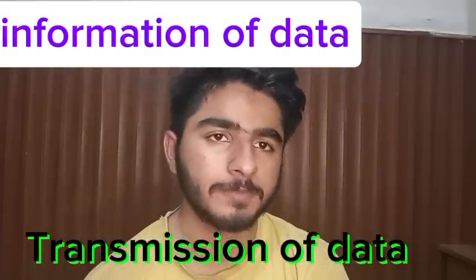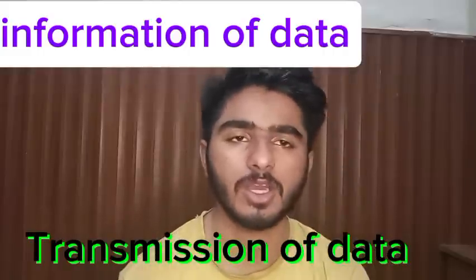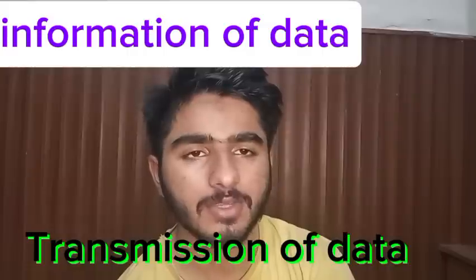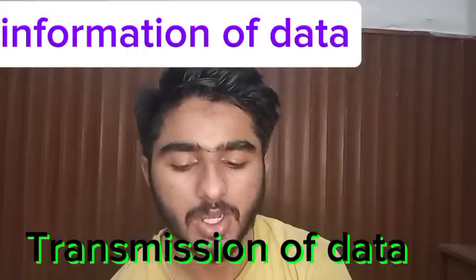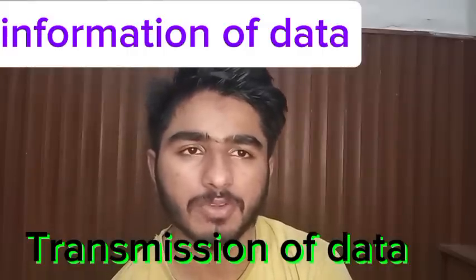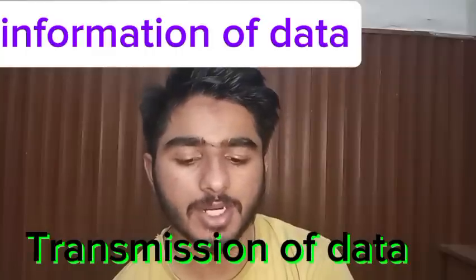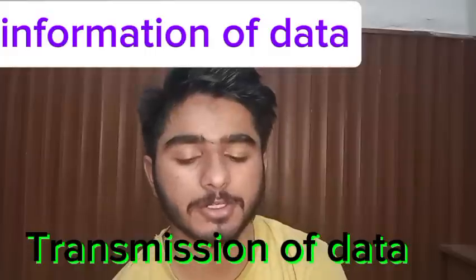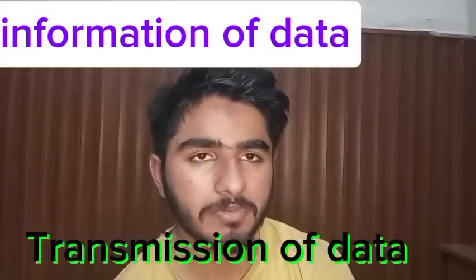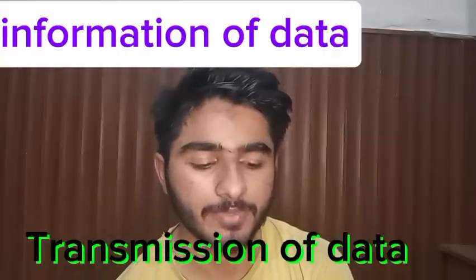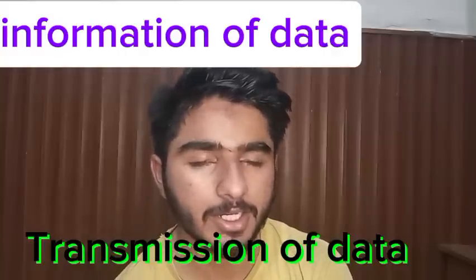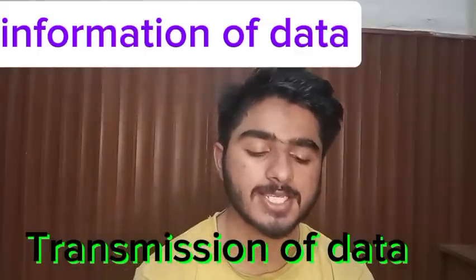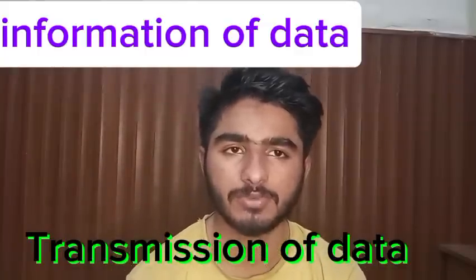In data transmission, there are also two types: synchronous transmission and asynchronous transmission. What is asynchronous transmission and what is its purpose? How does it work? It is a type of transmission in which data is transmitted character by character. The time interval between characters is not fixed. The characters can be transmitted at irregular intervals. It is less efficient and slower than synchronous transmission.